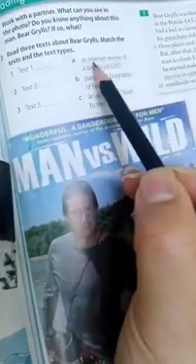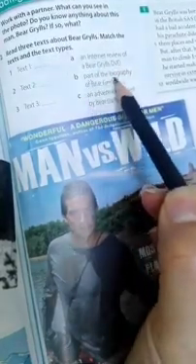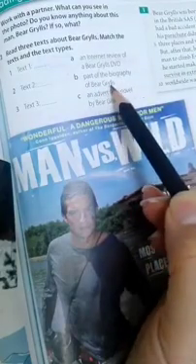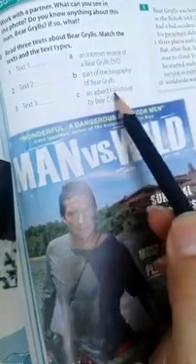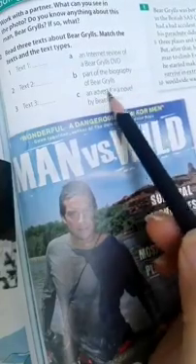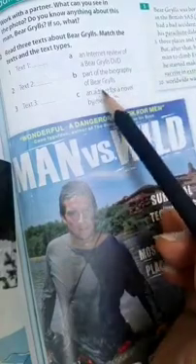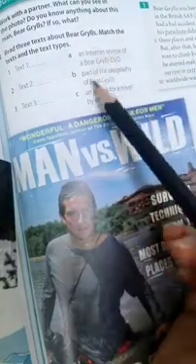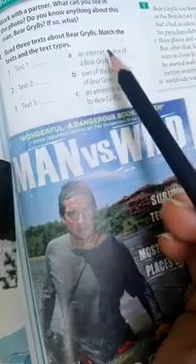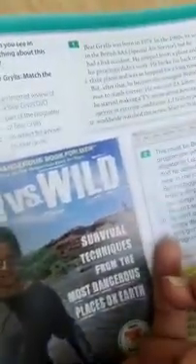A. An internet review of a Bear Grylls DVD, or B. Part of the biography of Bear Grylls, or C. An advert for a novel by Bear Grylls. An advert here is like an adventure or something written about the adventure. So we want to know what each one of these is about. Each text. Let's start with text number 1. Let's start reading.